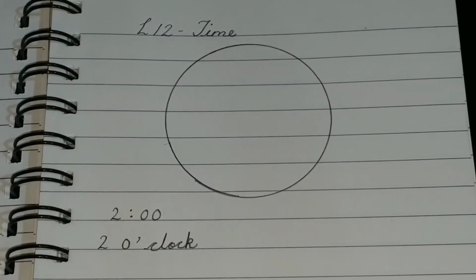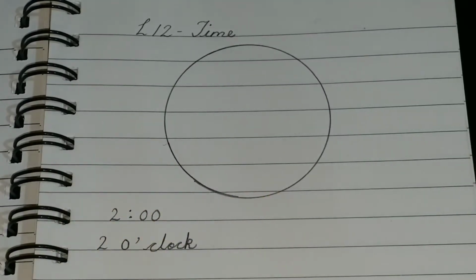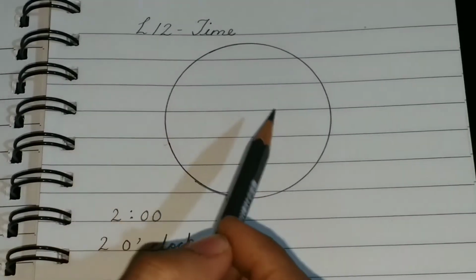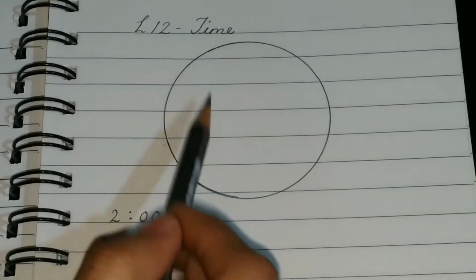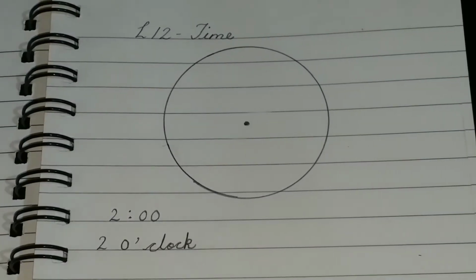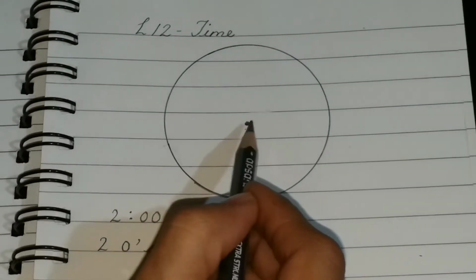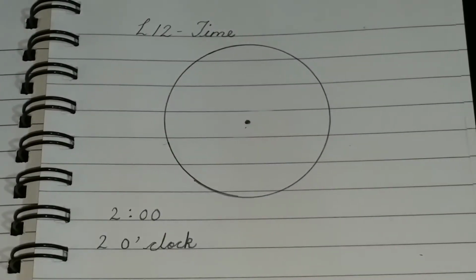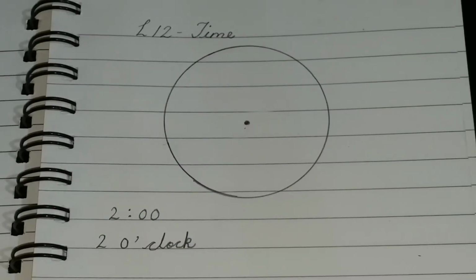So the first step that you have to do is you have to draw a circle like this. Okay, this is the first step that you are going to do. You have to draw a circle like this. Now children, in the next step, you are going to mark the center of the clock like this, the way I have marked. In this way, you are going to mark the center of the clock. Okay, this is the second step.